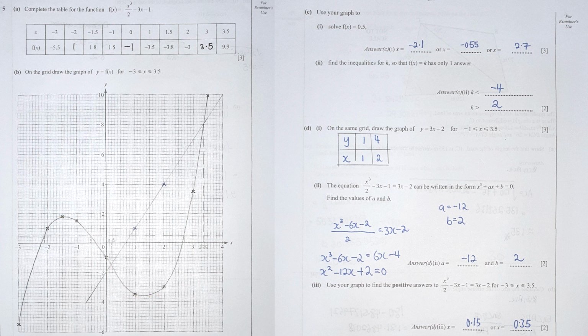On the same grid, draw the graph y equals 3x minus 2. So I set down when x equals 1 and when x equals 2, I will have the y coordinates as 1 and 4. With that being said, we can now draw a line as shown over here.